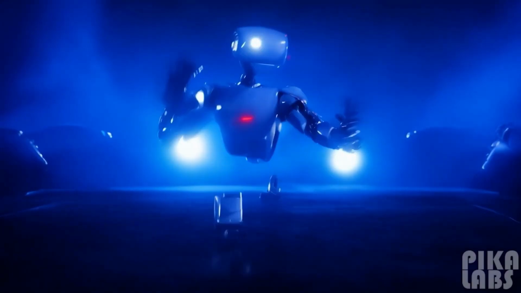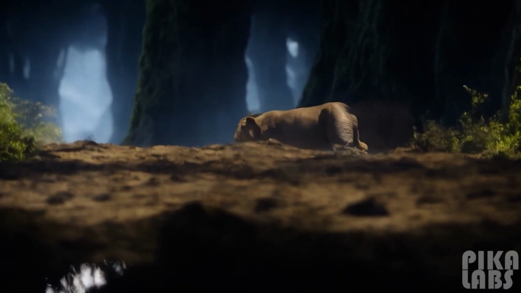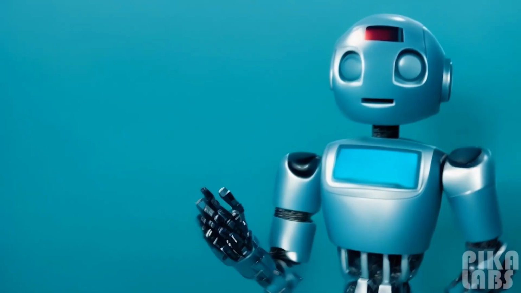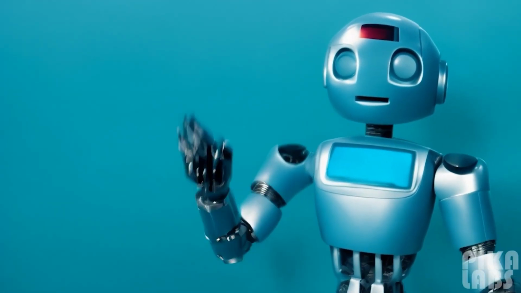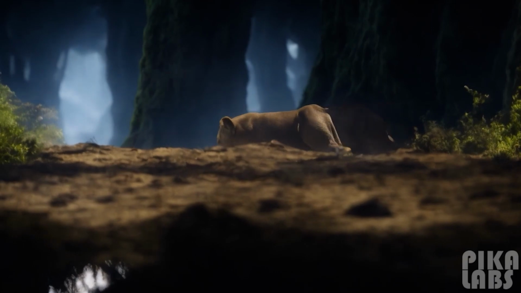Today, we are going to explore the new AI tools for video generation using text and images through the powerful tool Pika Labs AI. Let's dive right in and explore.